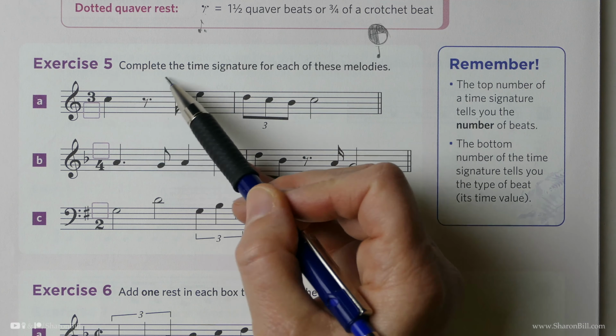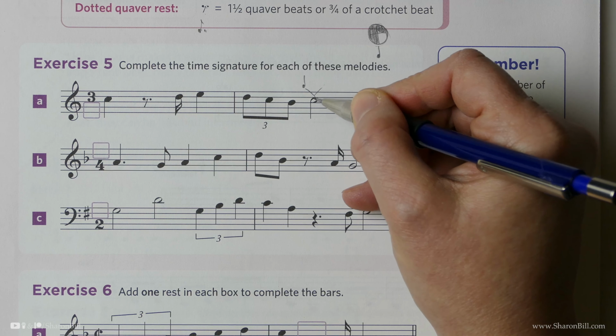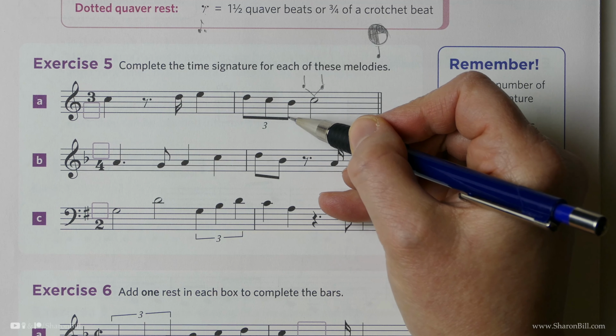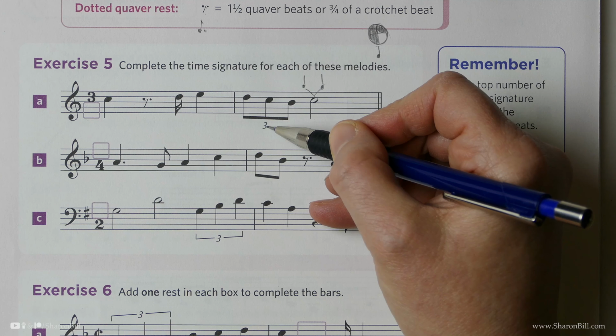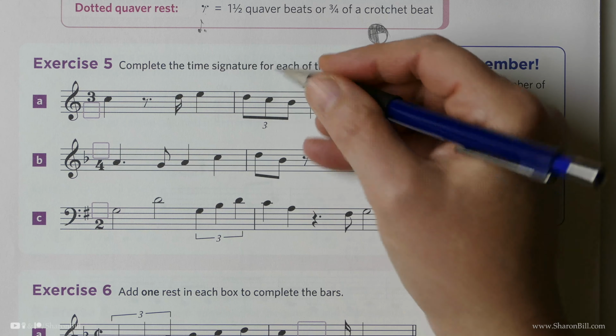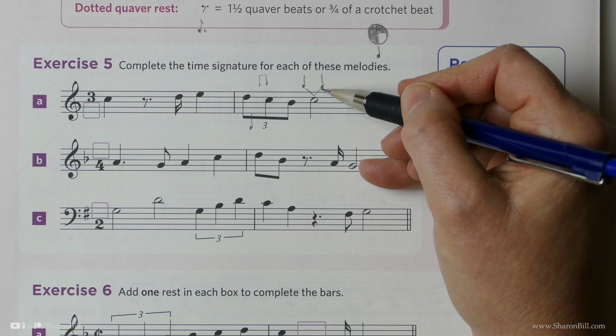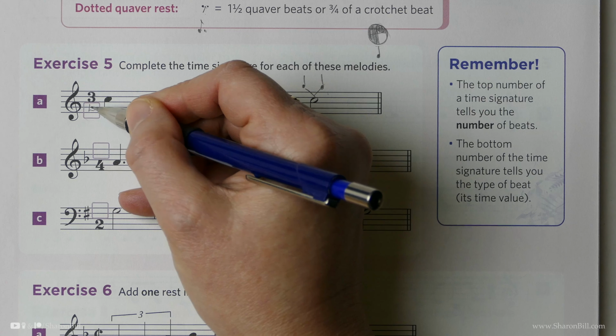So let's have a look at exercise 5A. I think we can skip to bar 2 first of all, because that seems the easiest. Let's not get too confused with these rests and dotted rests. We know that 1 minim divides into 2 crotchets, and then here we have 3 quaver beats with a triplet, so that's 3 quaver beats into the time of 2 quaver beats, which we know is 1 crotchet. So we have 1, 2, 3 crotchet beats per bar, so we can say that the bottom number is 4.